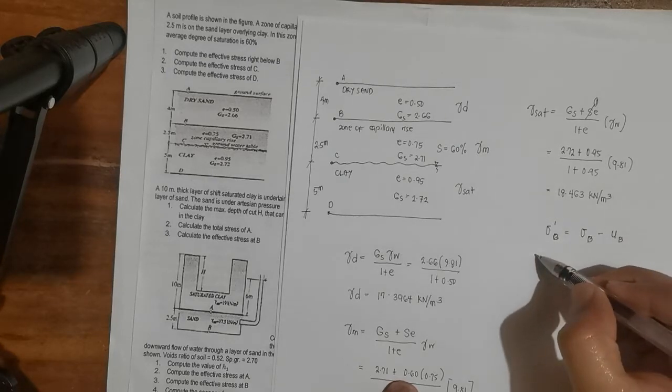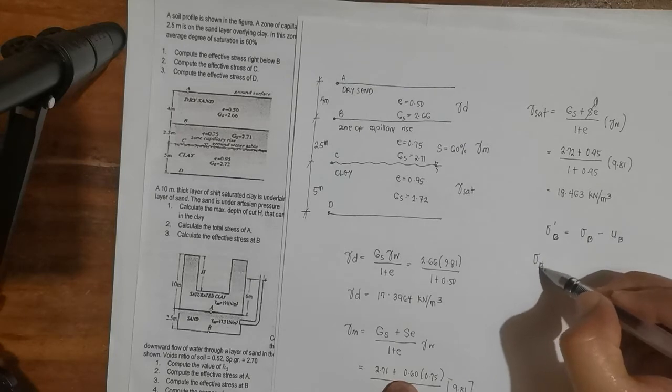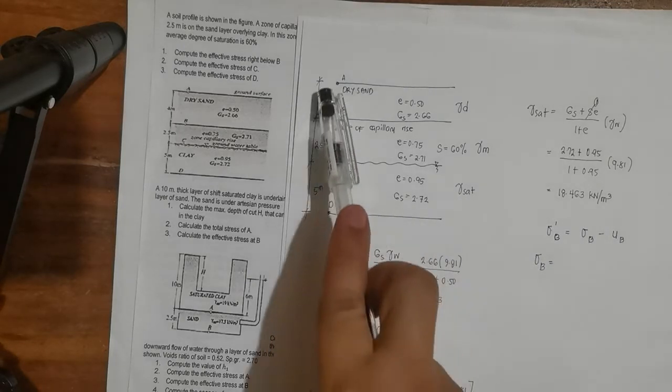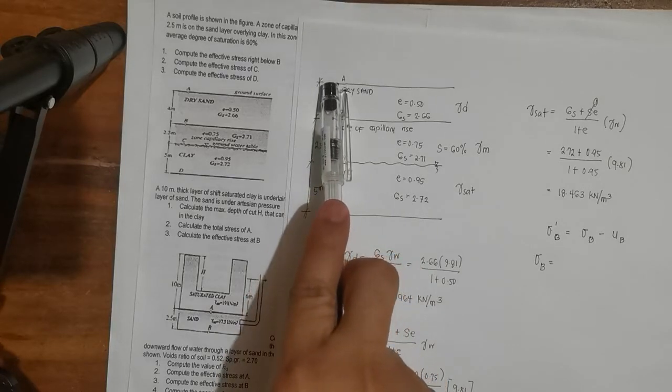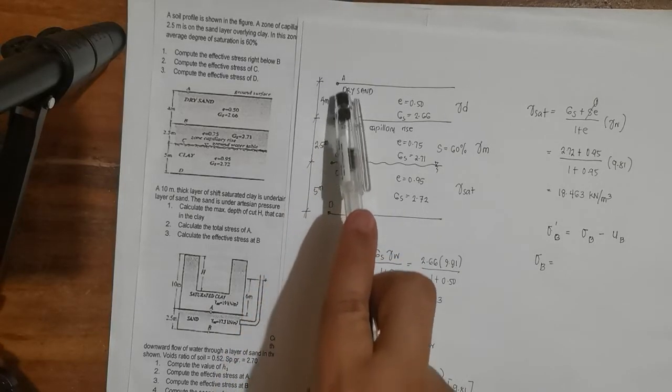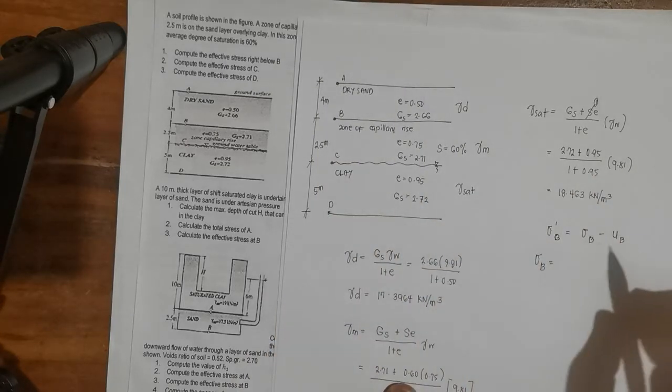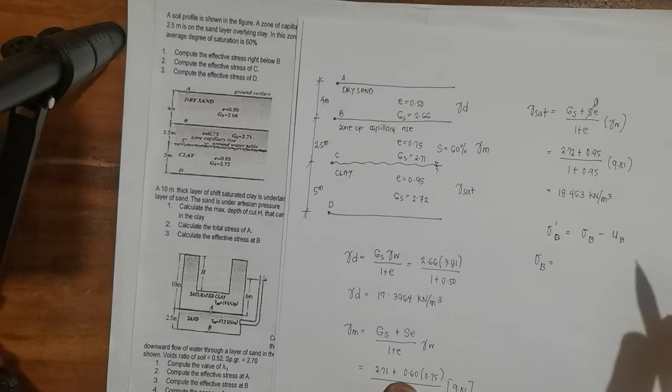First one, compute the total stress right below point B. So, for the total stress from the ground surface up to point B, we are considering one layer of soil. And we know that total stress is just a product of the unit weight of the soil layer multiplied by the thickness of the soil layer.